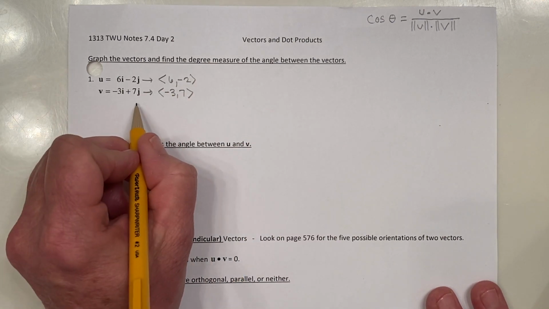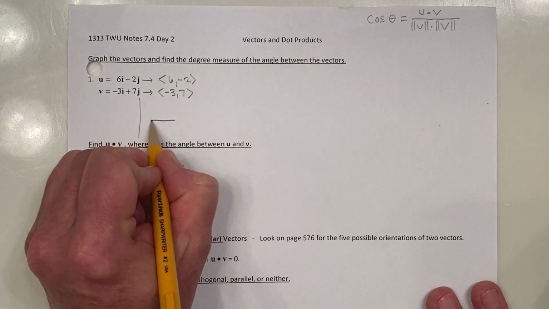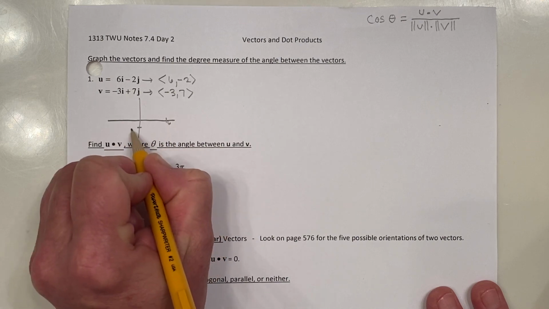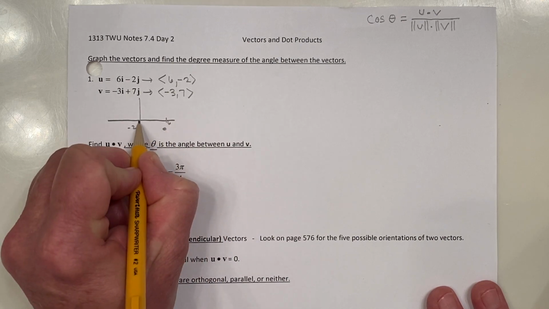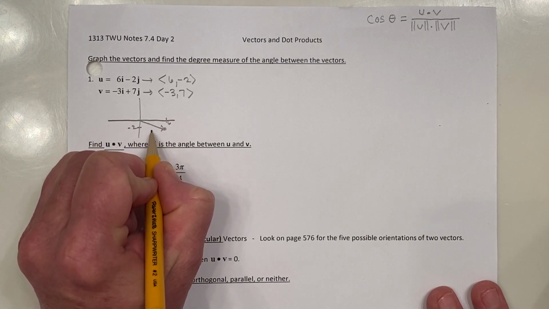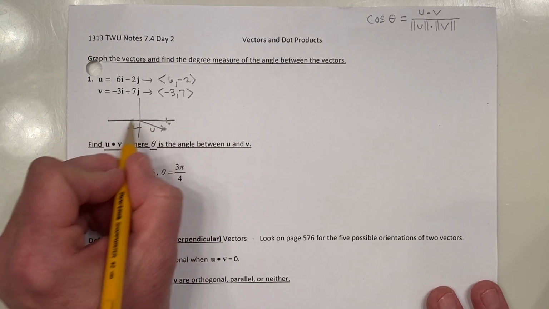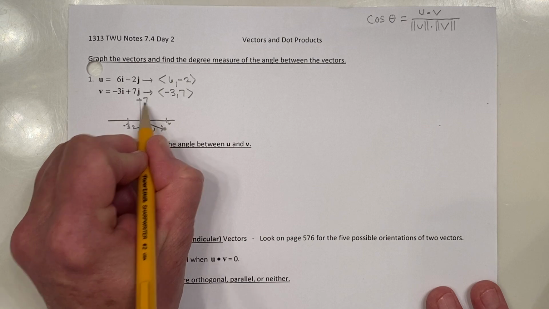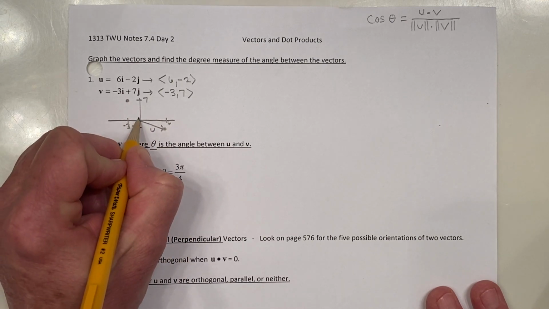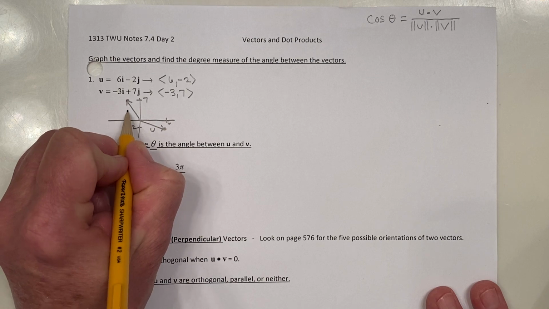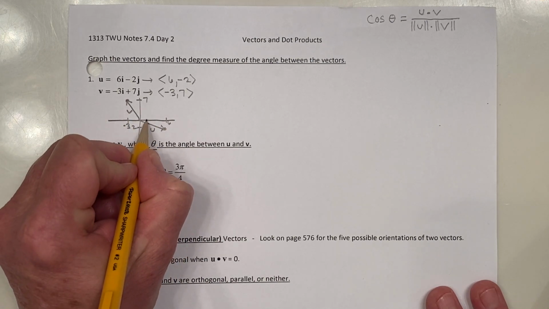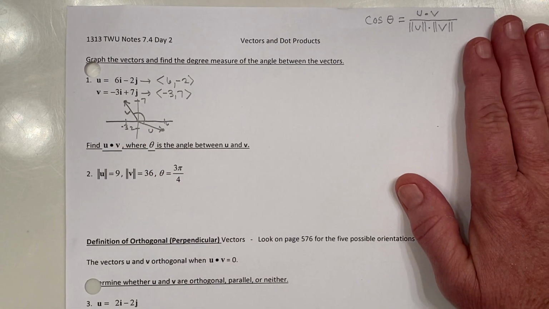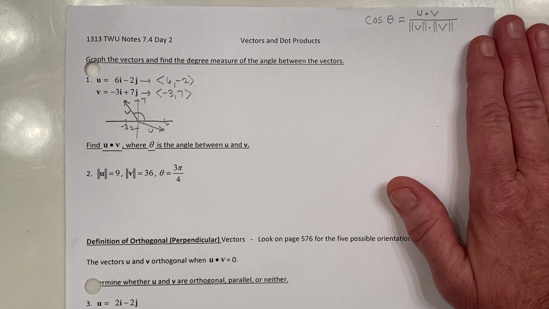We're asked to sketch or graph these vectors, so we'll go ahead and do so. 6, -2, I'm just going to make this 6 and maybe this -2. Plot a point, draw vector u. Vector v is -3, so maybe about right here, and +7 probably kind of up here. And this is vector v. So if I had to eyeball the angle between these two vectors, I would say that it's definitely obtuse, greater than 90 degrees, but less than 180 degrees.